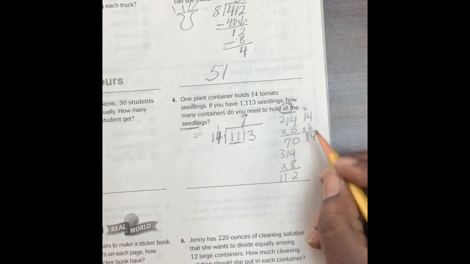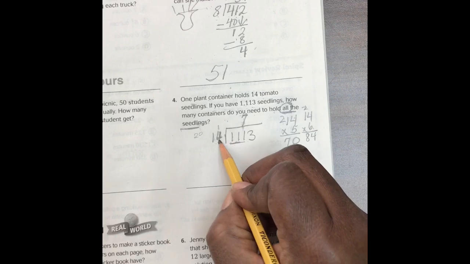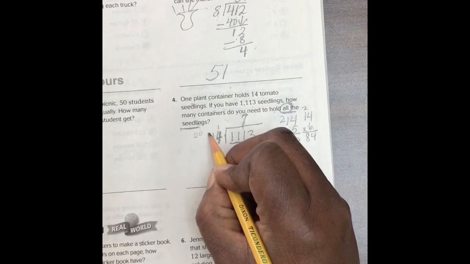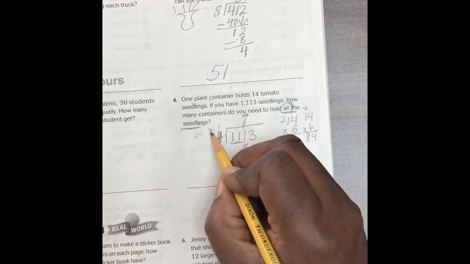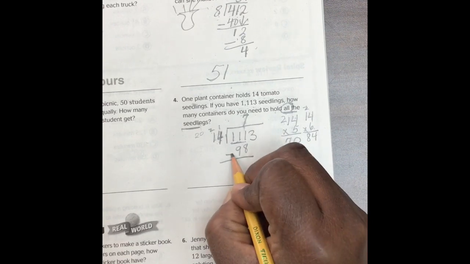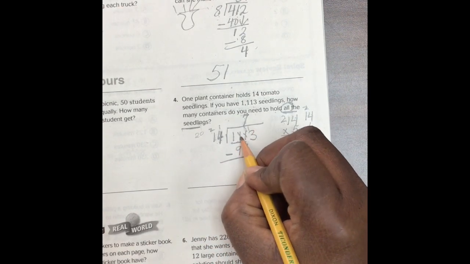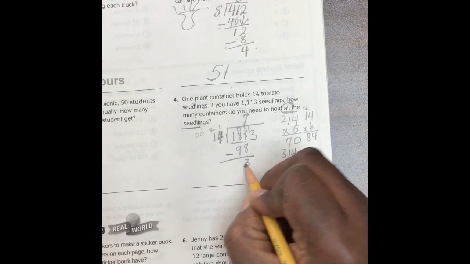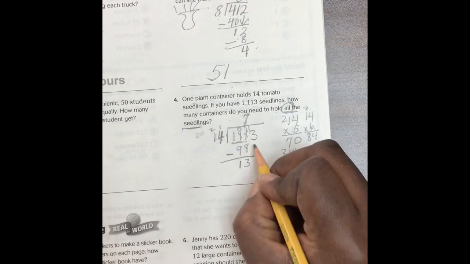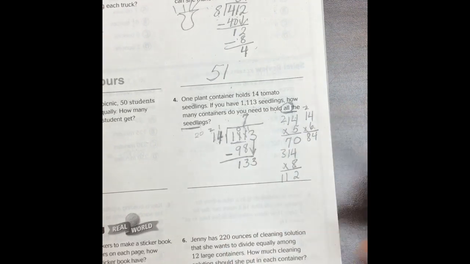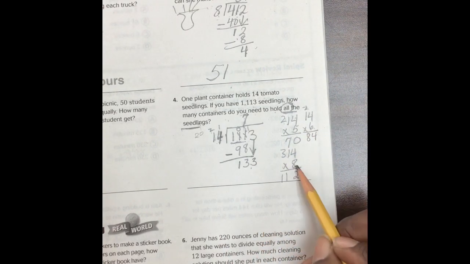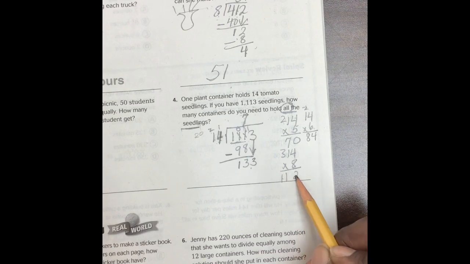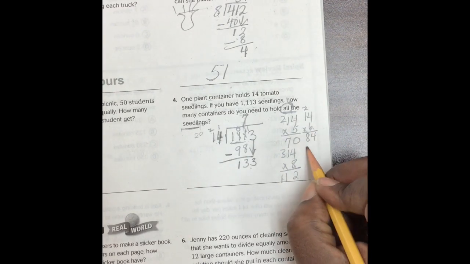All right. So now we multiply 7 times 4. It was a 28. 7 times 1 is 7 plus 2 is 9. When we subtract, this is 11. This is 0. This is 3. 10 minus 9 is 1. Bring down our 3. So now we have 133. Well, we know 8 is 112. So now let's do 9.